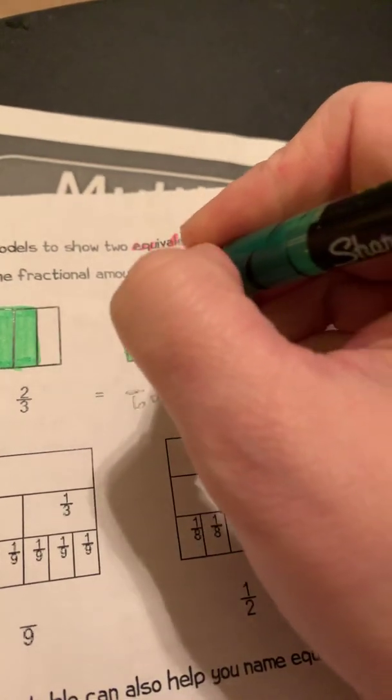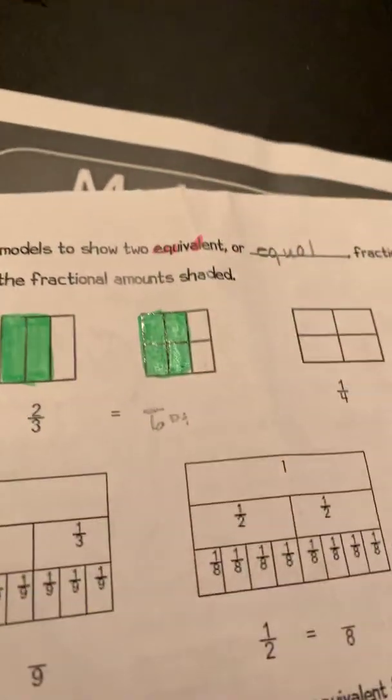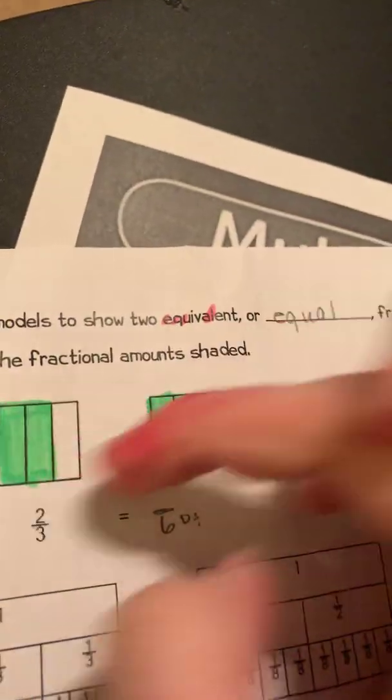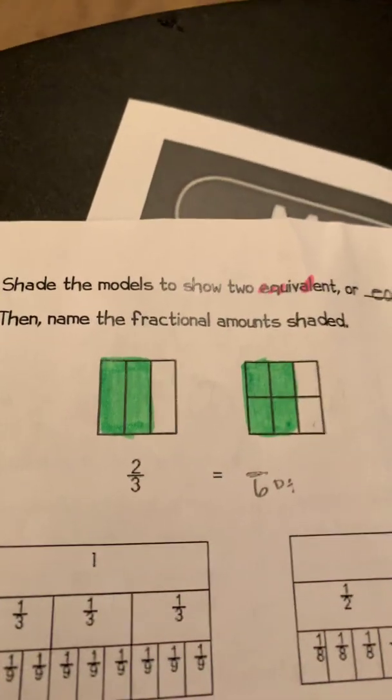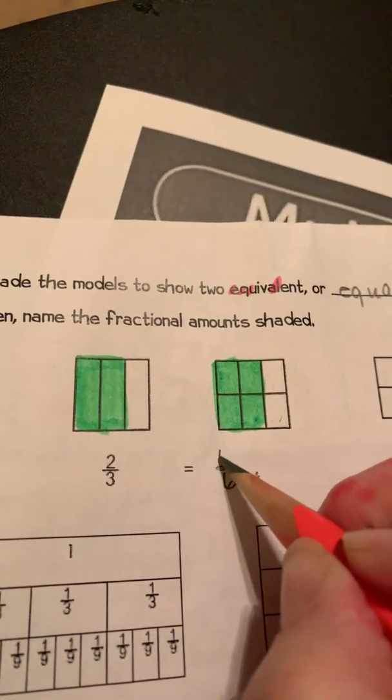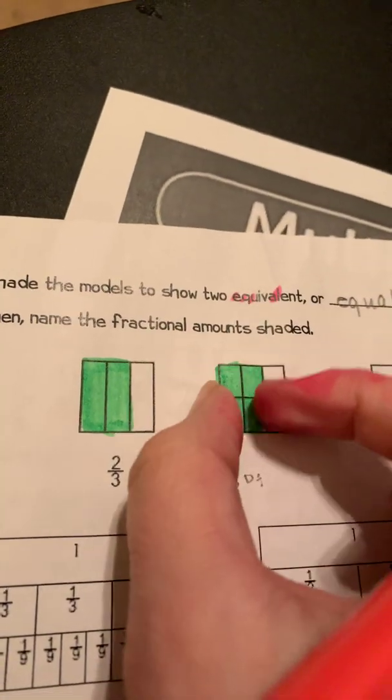So let's shade in 4. And I would tell the students, you can shade in any 4, but it's always smart to try and do the same area. If they're doing the left side, you do the left because it's easier to compare. And here I can see same amount. Different numbers, but equivalent in size.